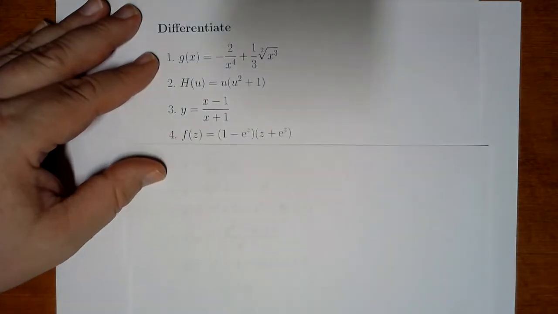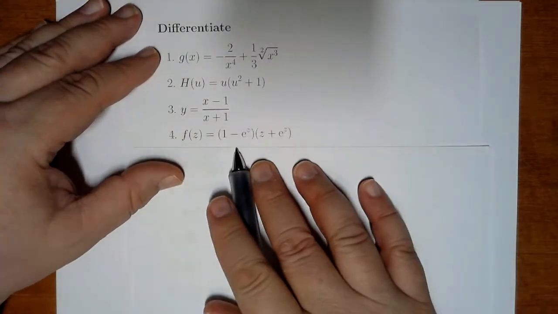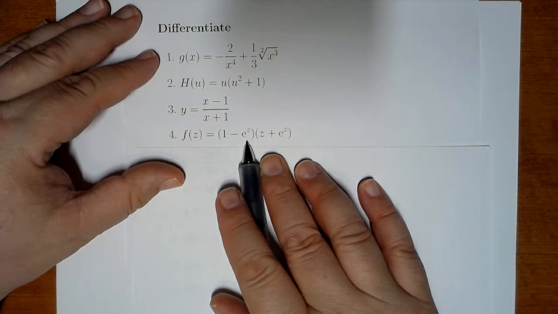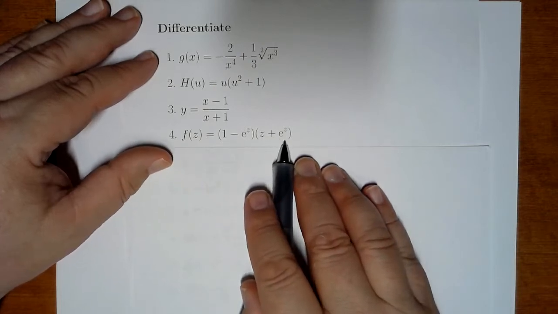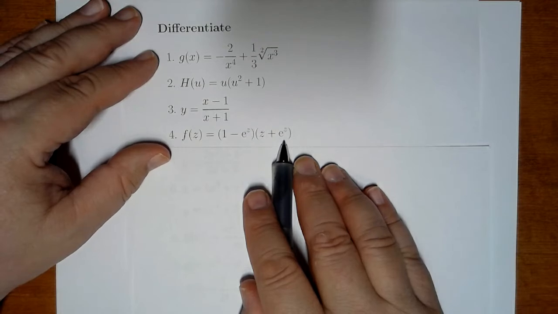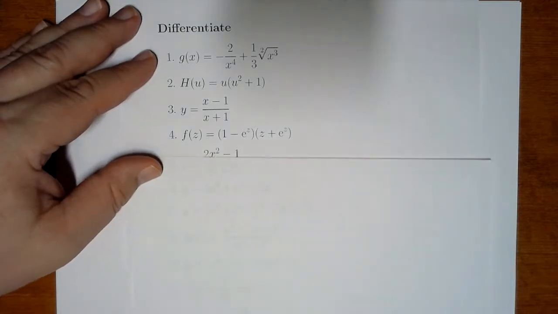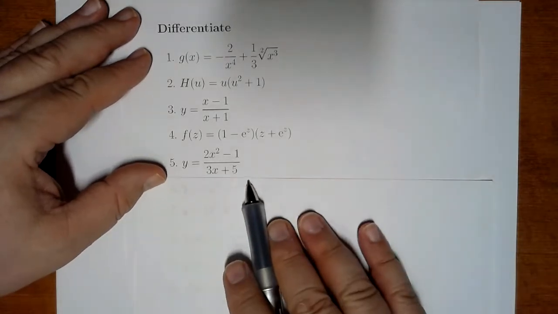All right, f of z is equal to 1 minus e to the z times z plus e to the z. All right.